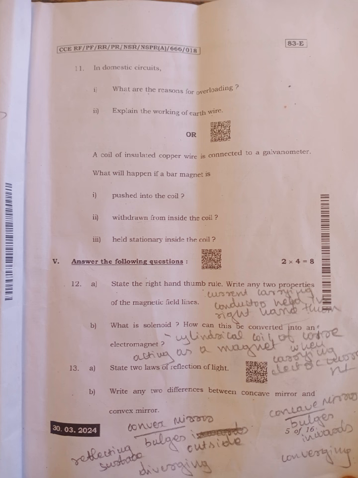11th question, in a domestic circuit, what are the reasons for overloading? Reasons for overloading are connecting faulty devices, connecting too many devices to the same circuit, or tearing of insulation of the earth wire and the live wire or positive wire.